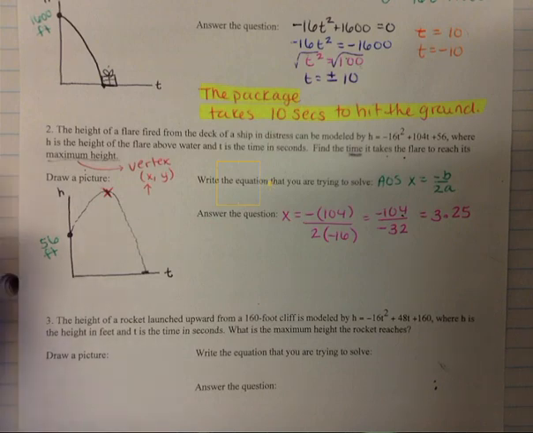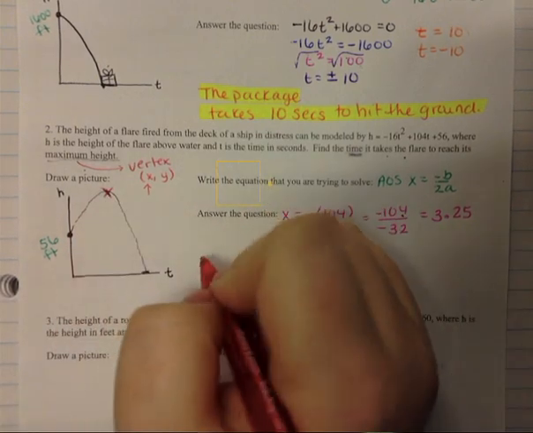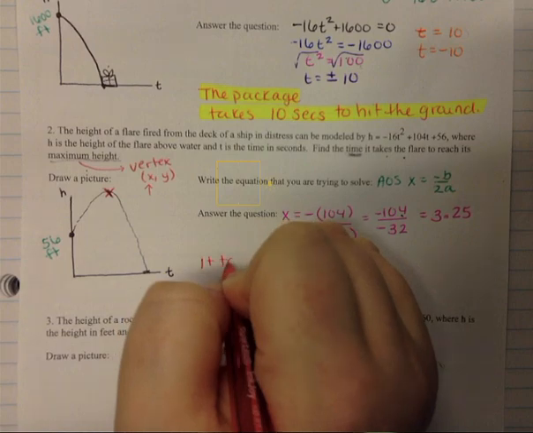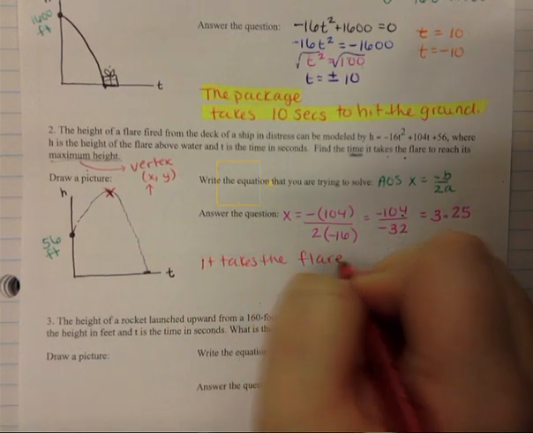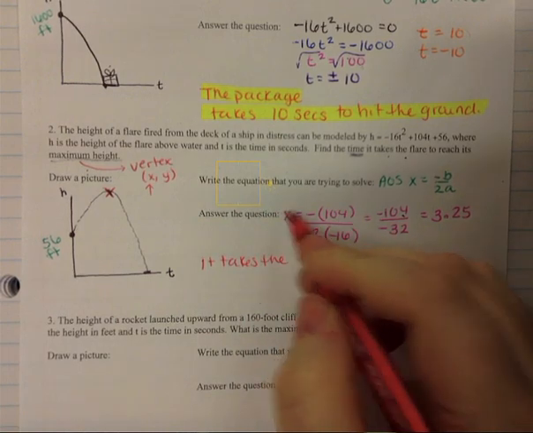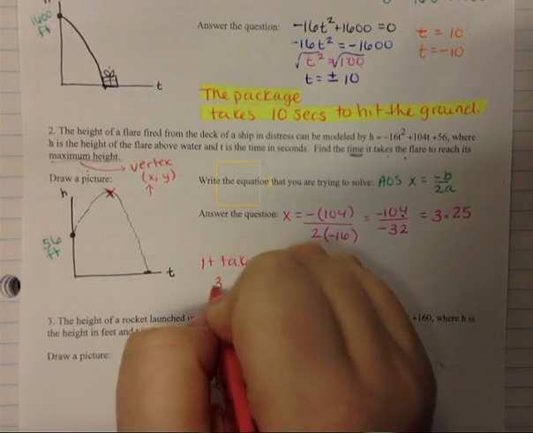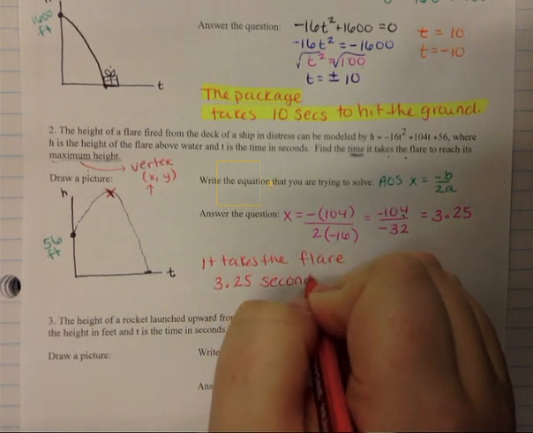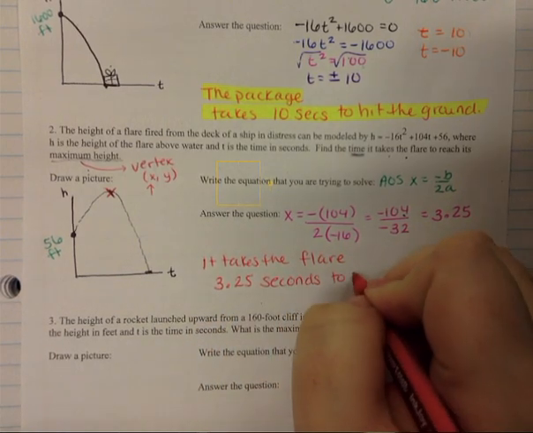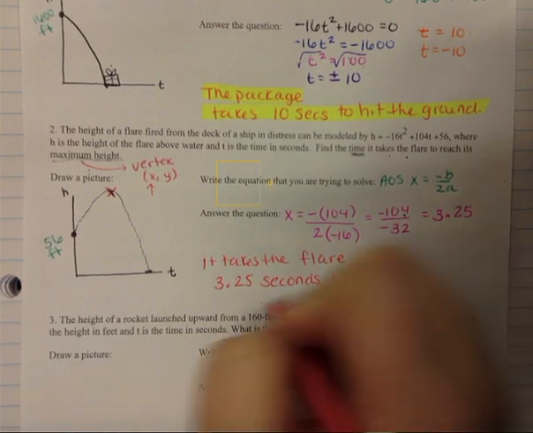So what that means is that it takes the flare, this is in seconds because this is our time, 3.25 seconds to reach maximum height.